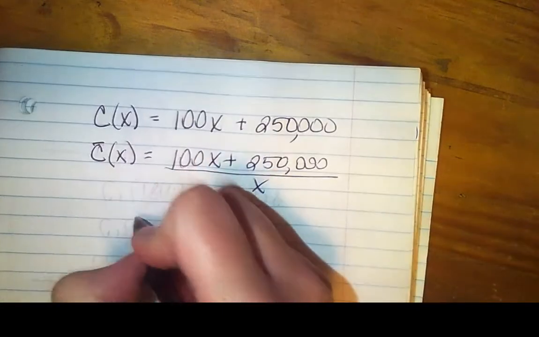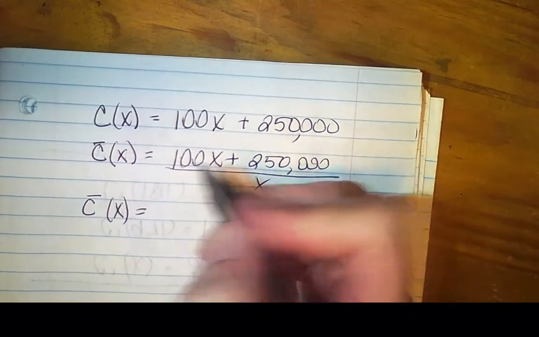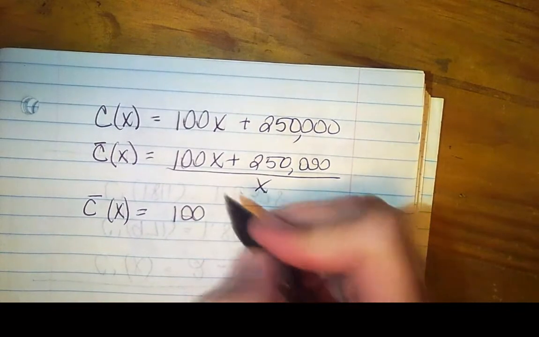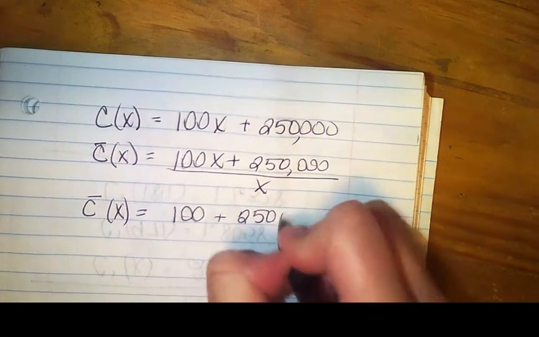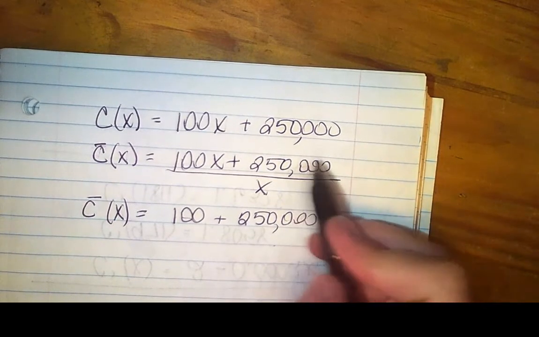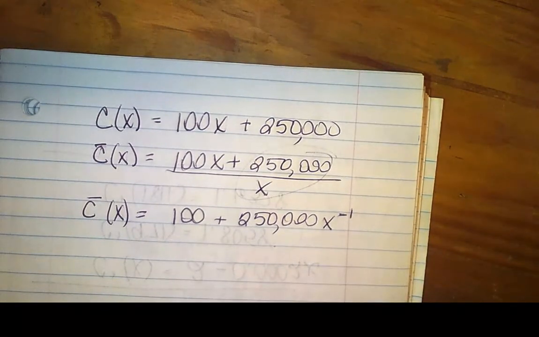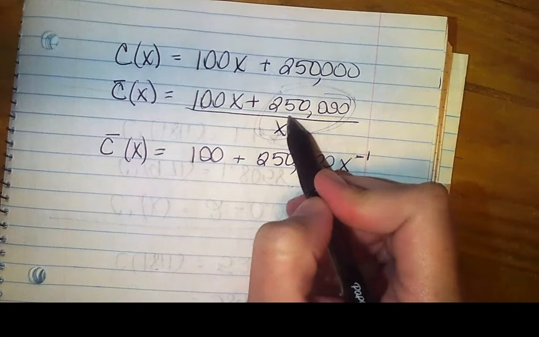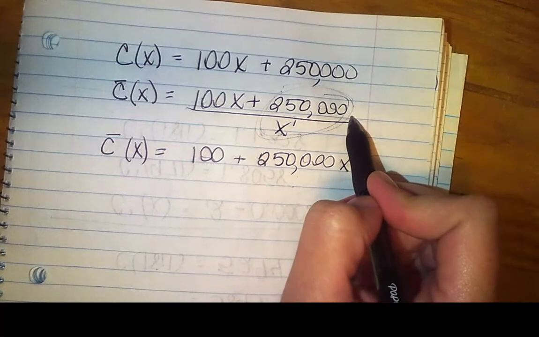And now I'm going to clean it up. So bar C, or the average cost of x, 100x over x is 100. And then I get 250,000 over x. But remember, if it's over x, I can bring that x up top with a negative exponent. So all I did was take this that has an exponent of positive 1, and I took it from the denominator up to the numerator, and I made it an x to the negative 1.